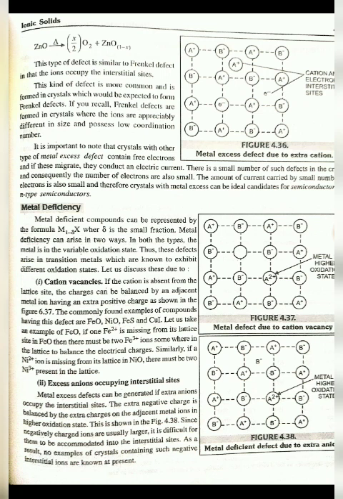If the cation is absent from the lattice site, the charges can be balanced by an adjacent metal ion having an extra positive charge, as shown in Figure 6.37. The commonly found examples of compounds having this defect are FeO, NiO, FeS, and CuI. Let us take an example of FeO.